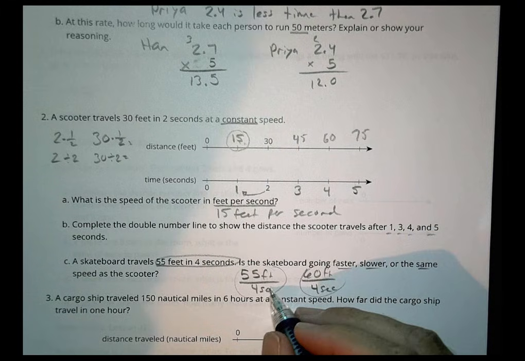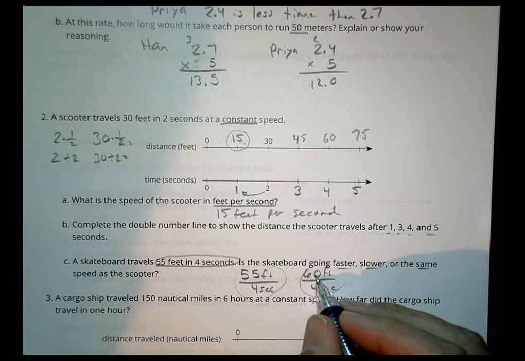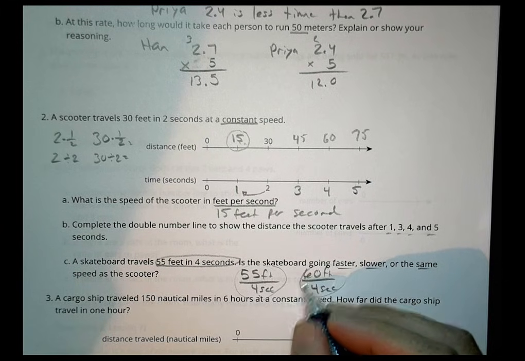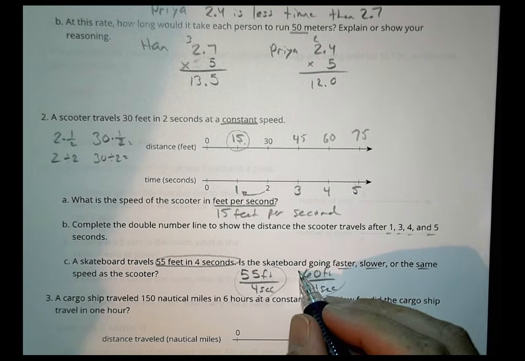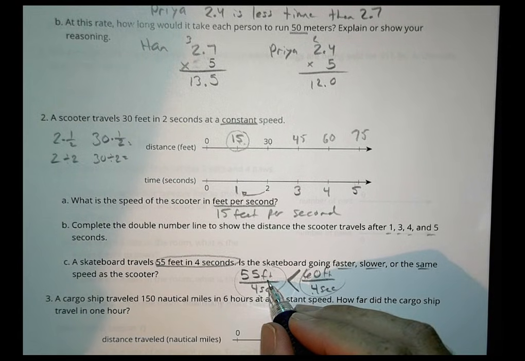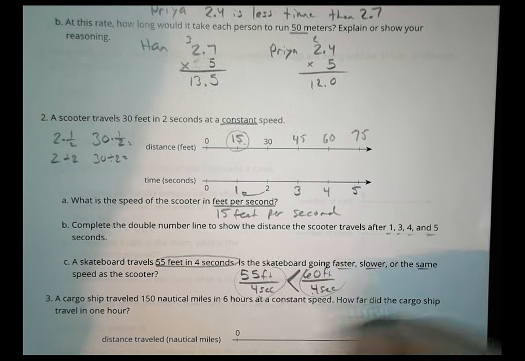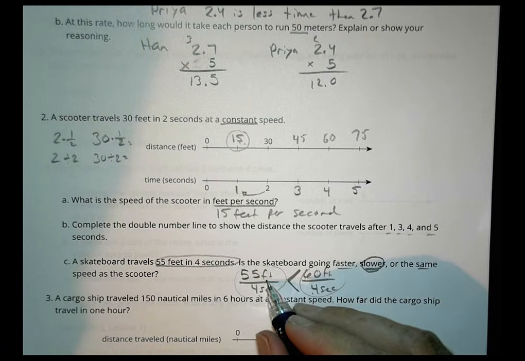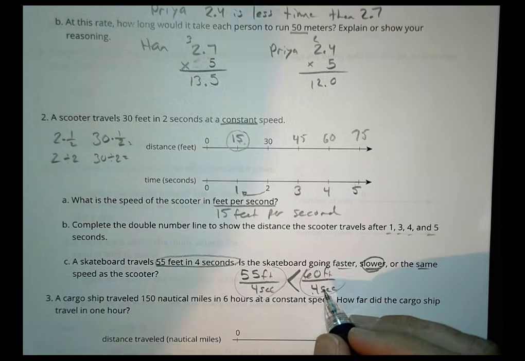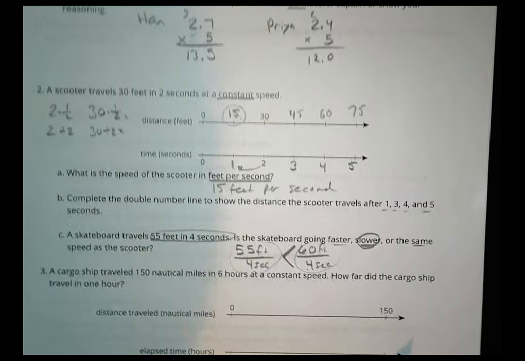Well, in the same amount of time, this one seems to be going further. Time's the same, and this one got to 60 feet, that one got to 55. So this one's going faster than that one, which means the skateboard is going slower, because that's 55 in 4, and the scooter's going 60 in 4. All right, number 3.